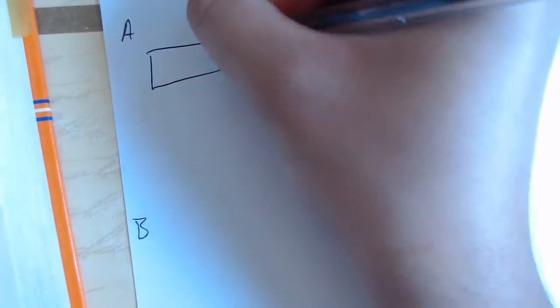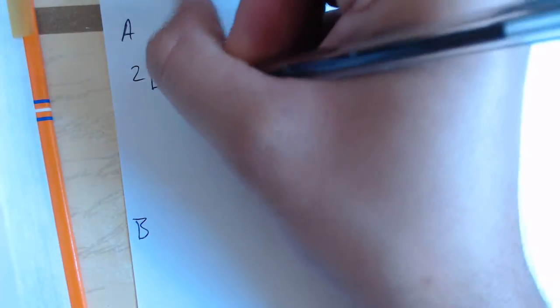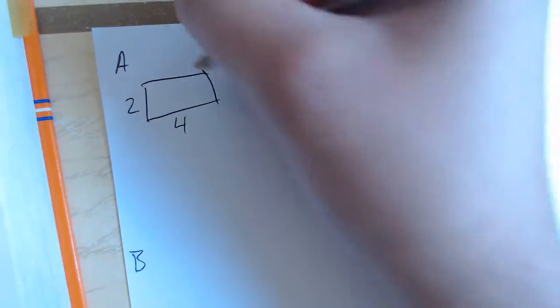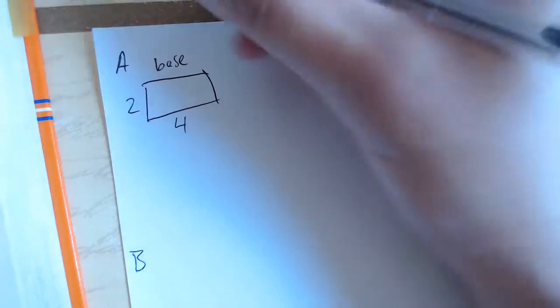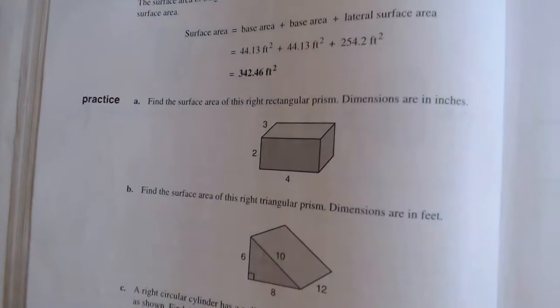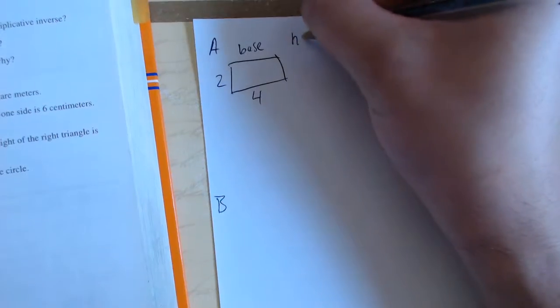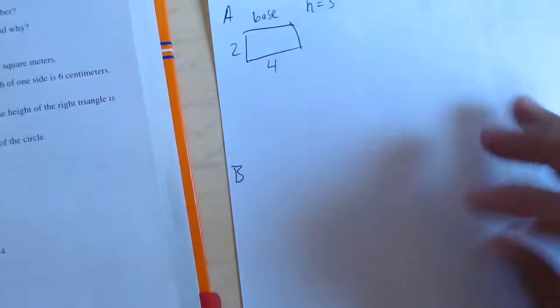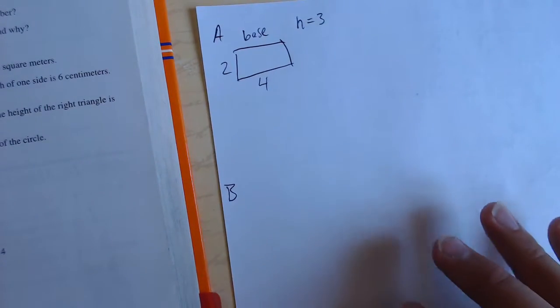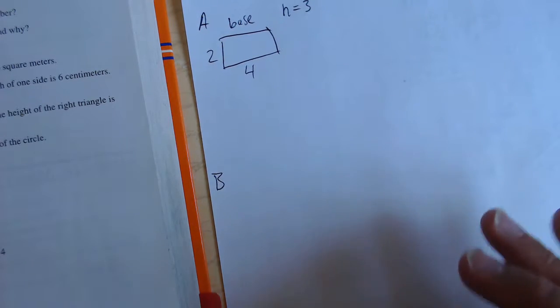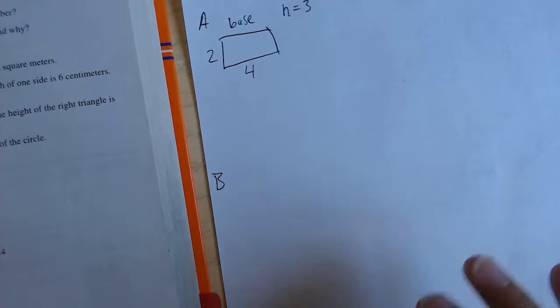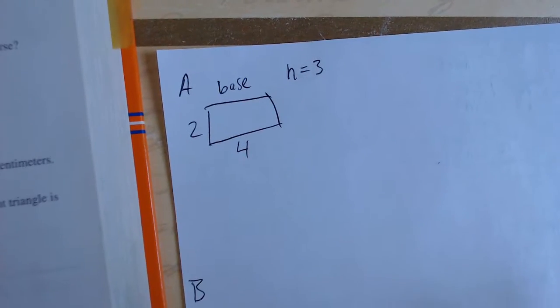So I'm going to go ahead and reconstruct that so I can visualize it. I've got a length of 2, a width of 4. That's going to be my base. And then the height, in this case, since I chose 2 and 4 as the base, the height is going to be 3. So height equals 3. And this is important stuff to take down because if you don't keep track of it, you can get confused and get the wrong answer very easily, especially once we start going into funny looking shapes.